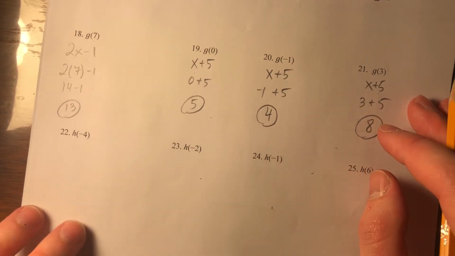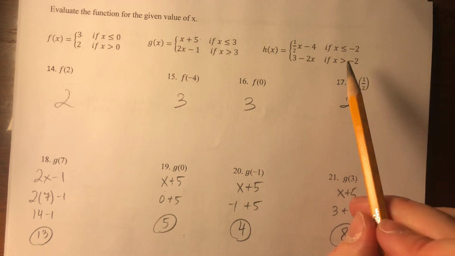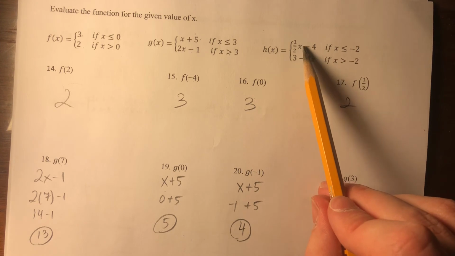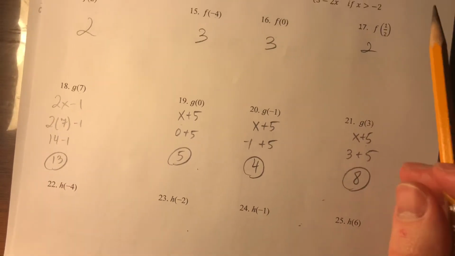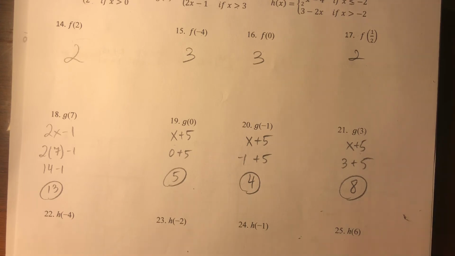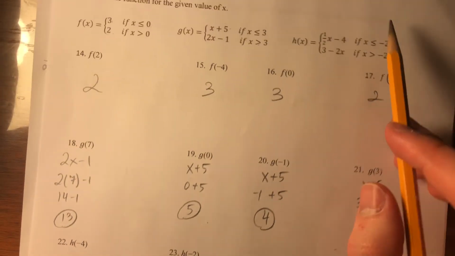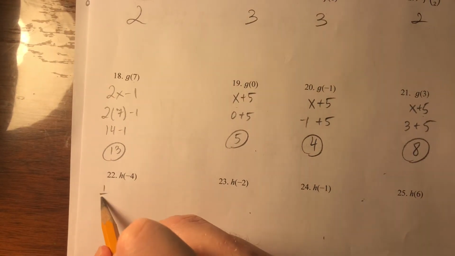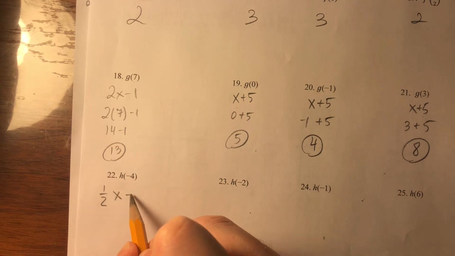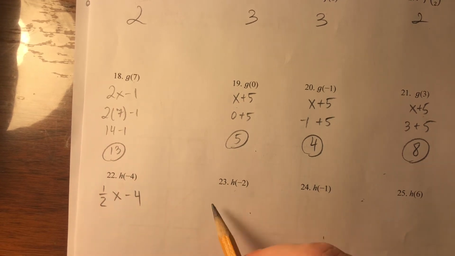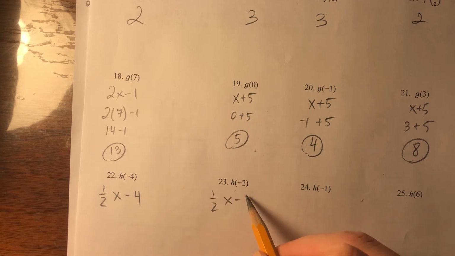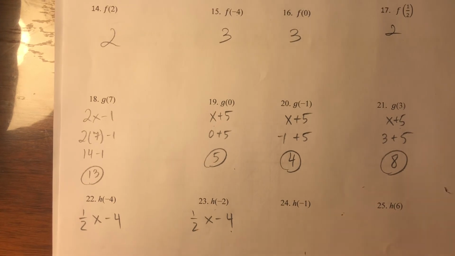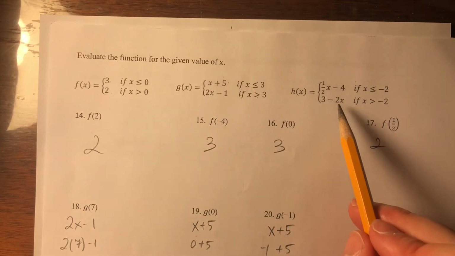All right, so here my function is defined by: if x is less than or equal to negative 2, we use the function 1/2 x minus 4. So I'm going to find every x value that's less than or equal to negative 2. Negative 4 is less than or equal to negative 2, so I'm going to put a 1/2 x minus 4. This is less than or equal to negative 2, so I'll put 1/2 x minus 4. Negative 1 is greater than negative 2. 6 is greater than negative 2. So those two are going to use 3 minus 2x.